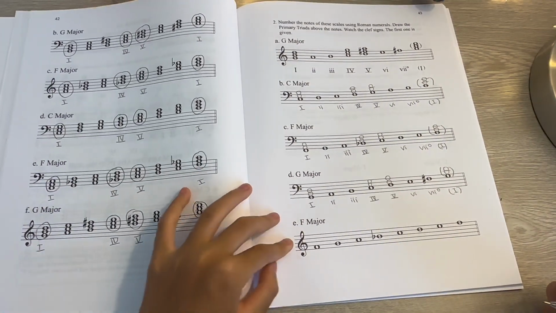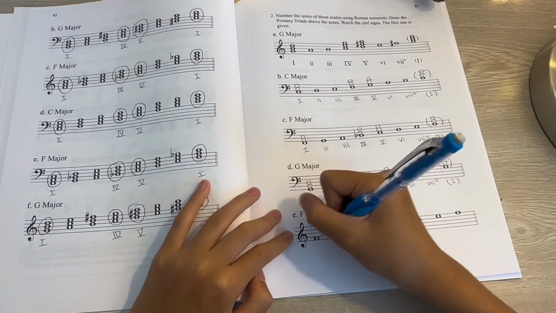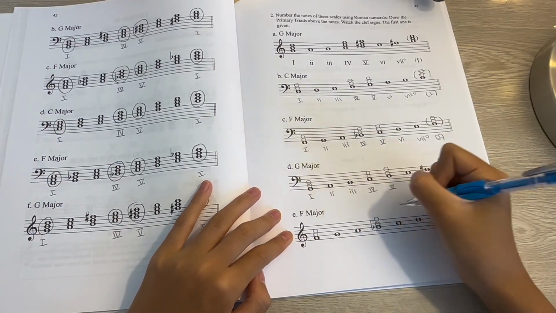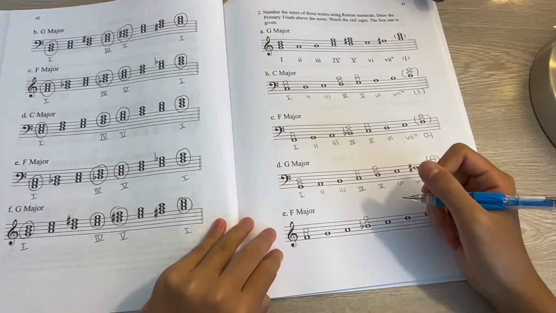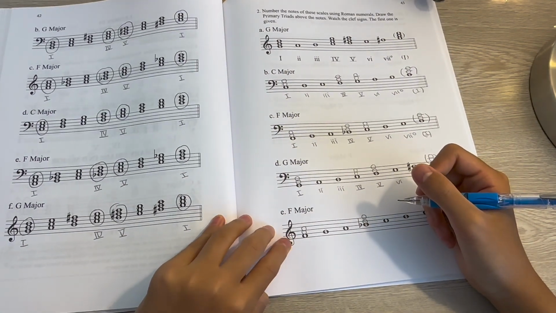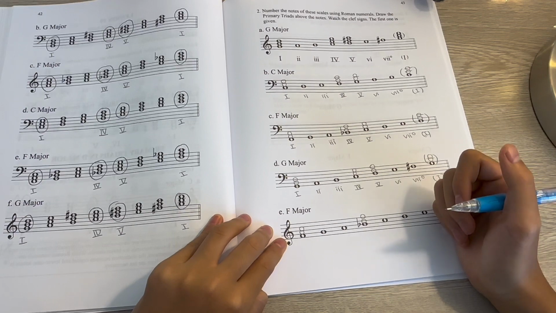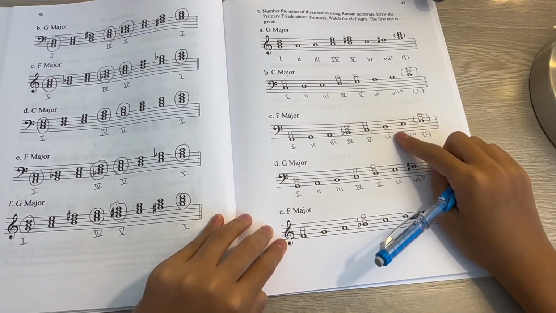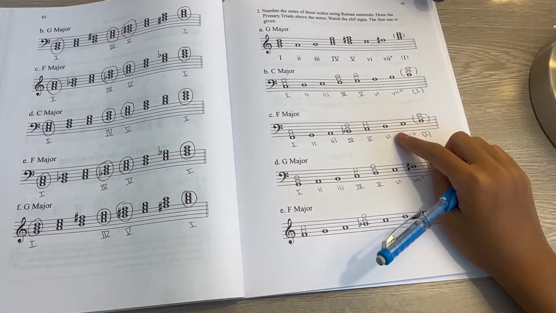Alrighty, let's do F major. So build the primary triads again. Oh, hold on. Okay, let me see. Let's check something.